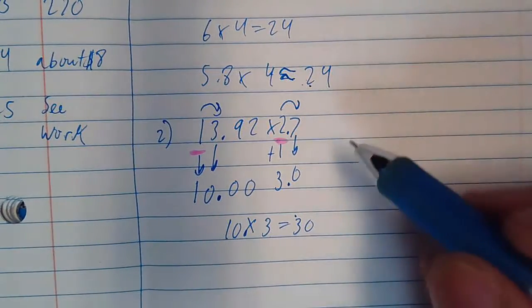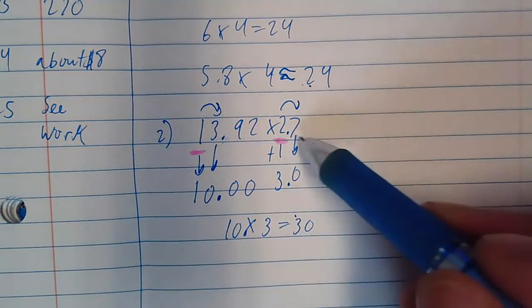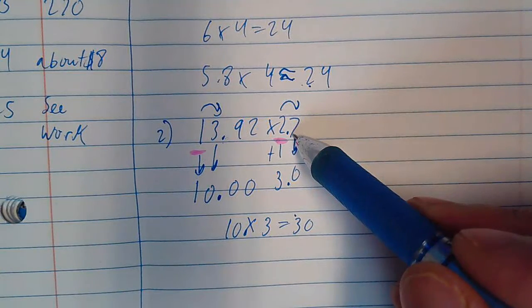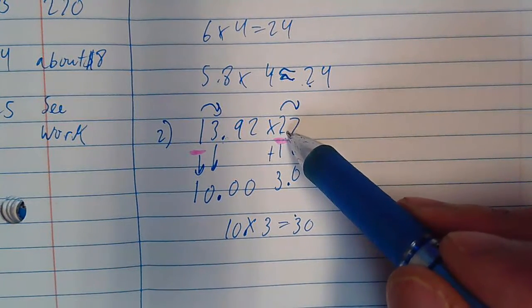Now, we have to think logically. The reason we didn't go to the tens place is because 2.7 is nowhere near 10. That would be way too much. We'd get an unreasonable answer, right?